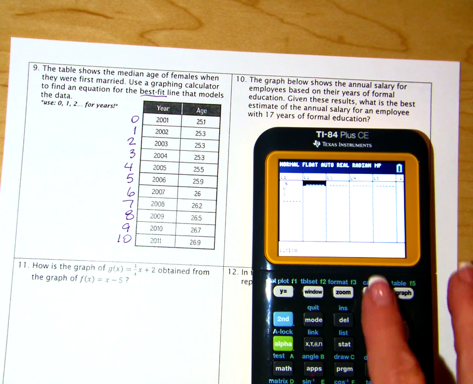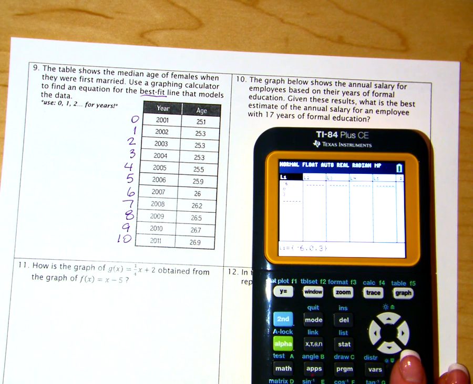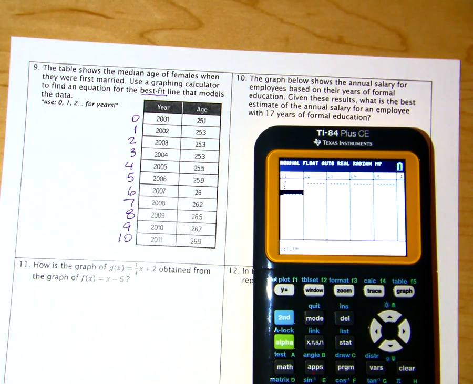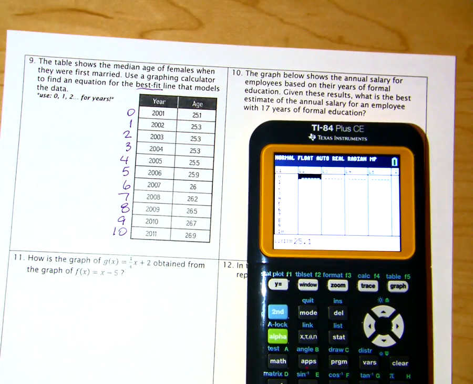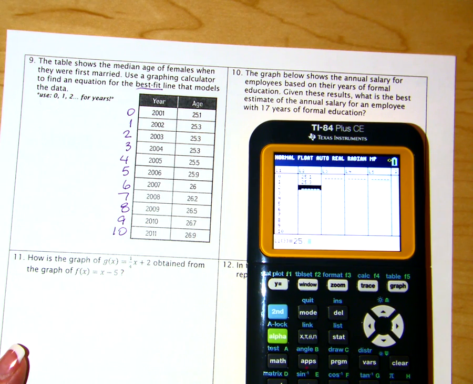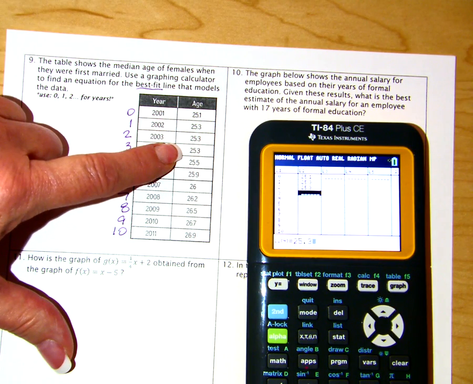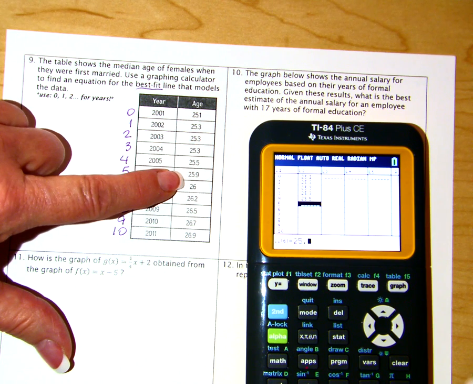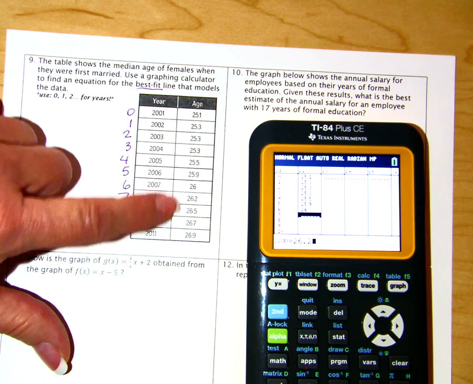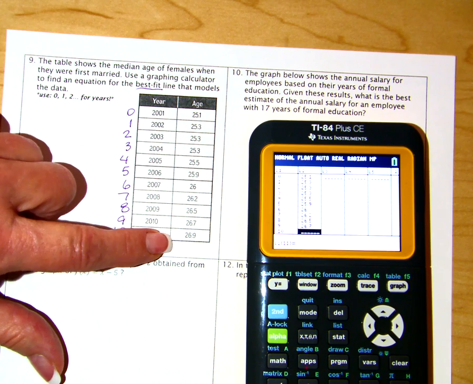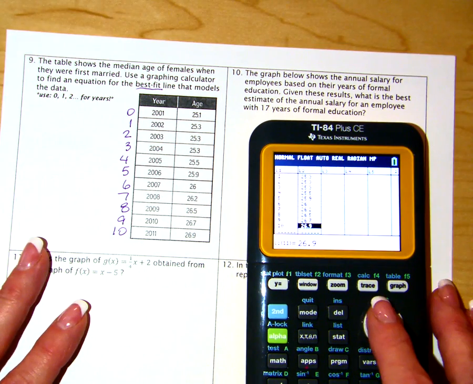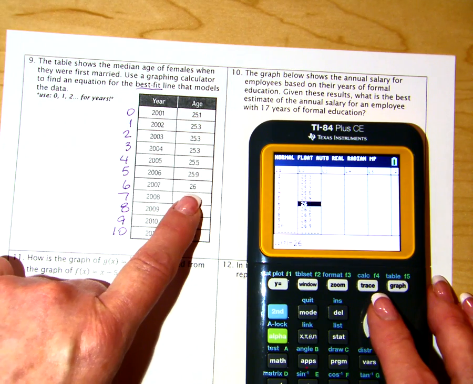So what I'm going to do is go back to stat, edit, and before I can enter this new information, I need to clear out what I have there. Remember, you highlight the L1 or L2, hit the clear button and enter, and now we can put our new data in. 0, 1, 2, 3, 4, 5, 6, 7, 8, 9, and 10. And then here we have 25.1, 25.3, 25.3, 25.3, 25.5, 25.9, 26, 26.2, 26.5, 26.7, and 26.9.